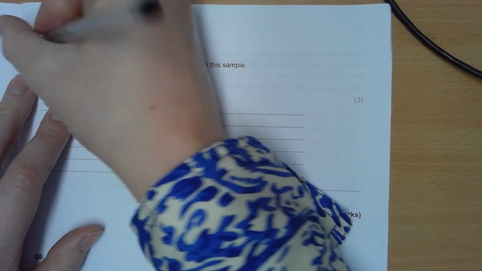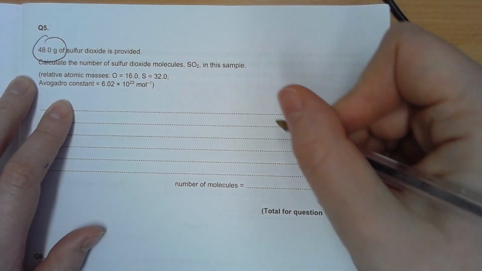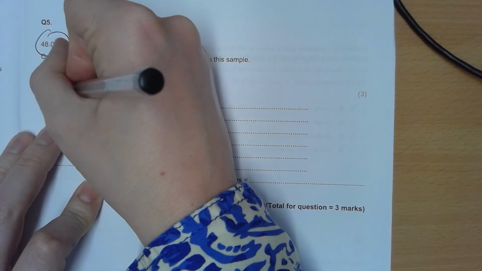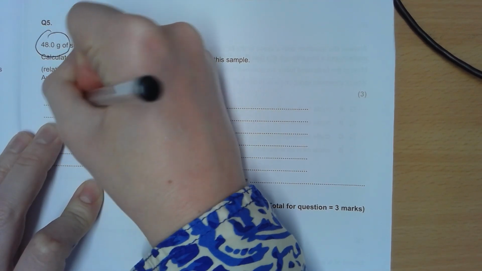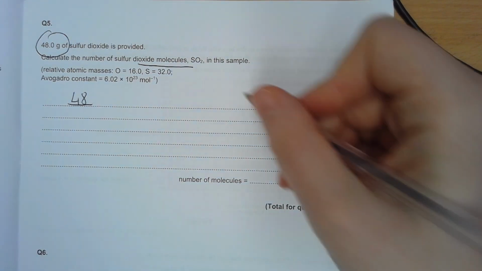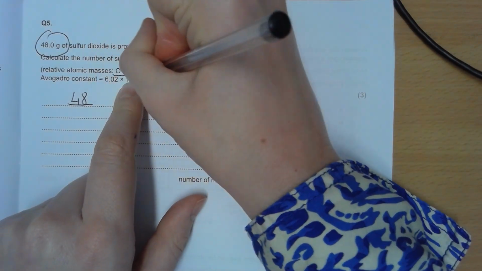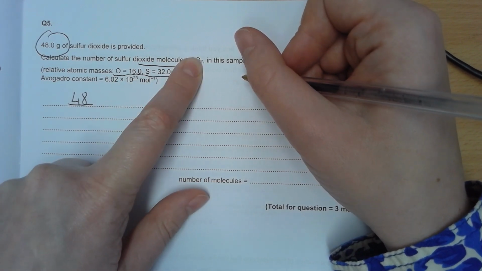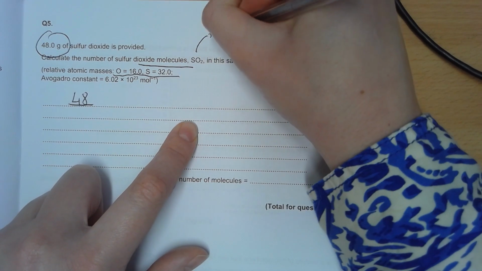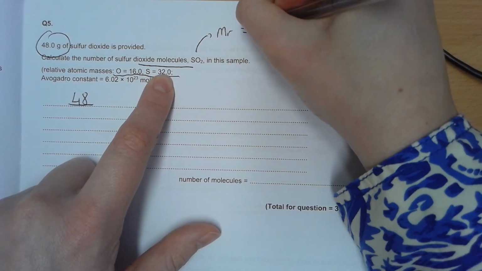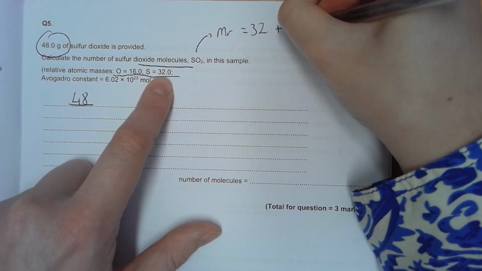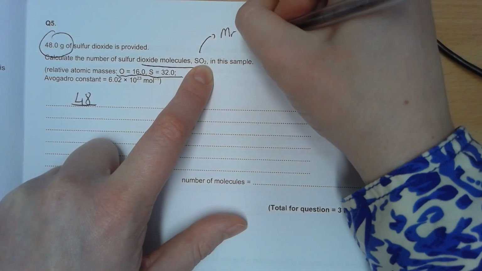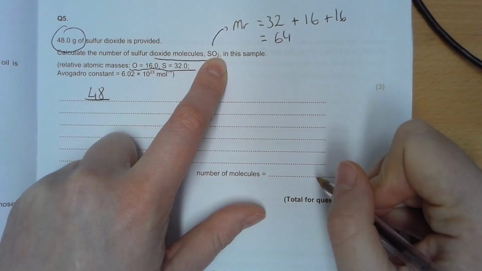Again, I'm given grams. Again, I'm asked to calculate the number of molecules. So again, first thing I'm going to do is G to Mr to moles. To find moles, it's G divided by Mr. This I'm going to have to work out Mr for myself. Okay, they tell me that oxygen is 16 and sulfur is 32, but I need to actually work it out. So the formula mass is going to be sulfur, which is 32, plus oxygen, which is 16, plus oxygen again, it's SO2, there are 2 oxygens there. So that's going to give me a formula mass of 64.